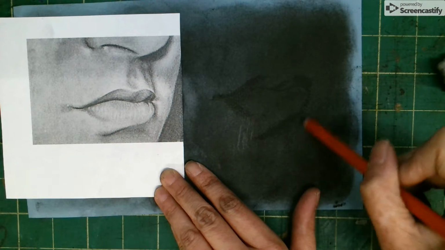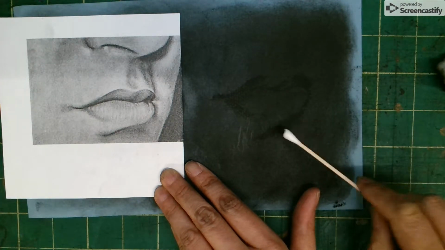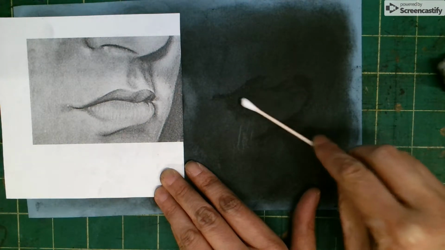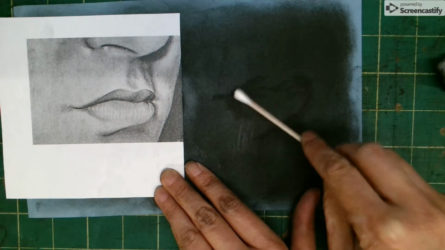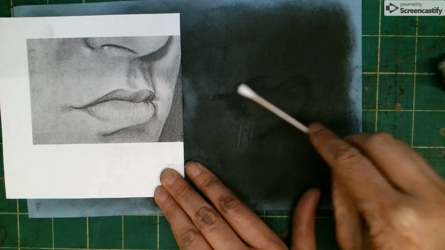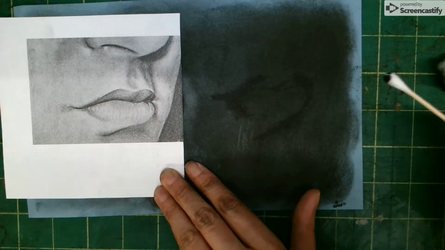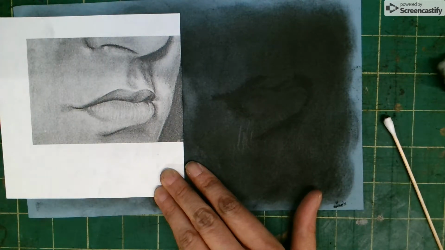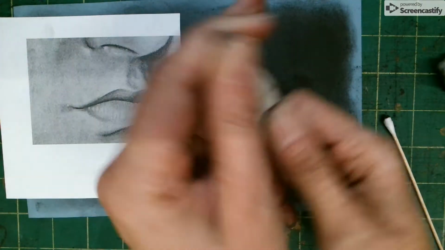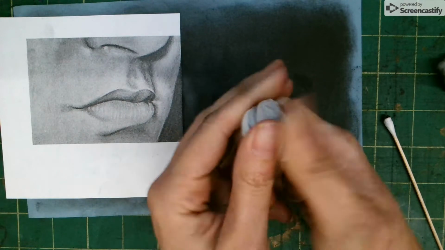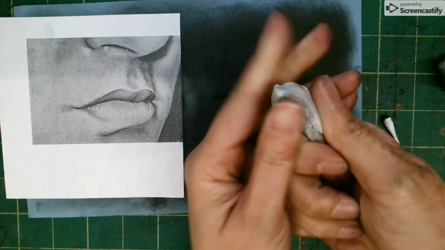So I'm shading that in, and again, I want to soften this because we don't want too many hard lines in our portrait. Just want to blend that in too. And then get your nifty kneading eraser and knead that out so that it's nice and clean, and then start shaping it.